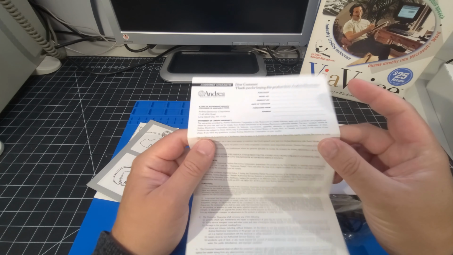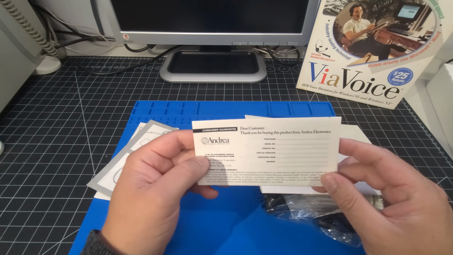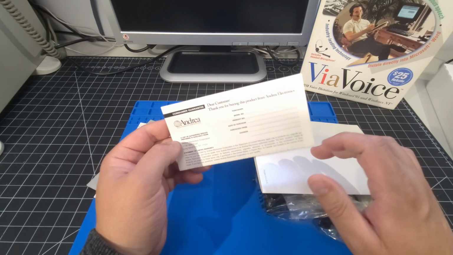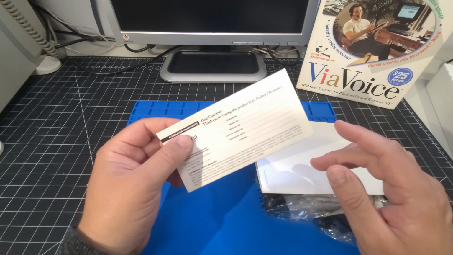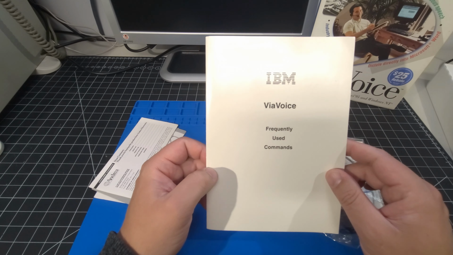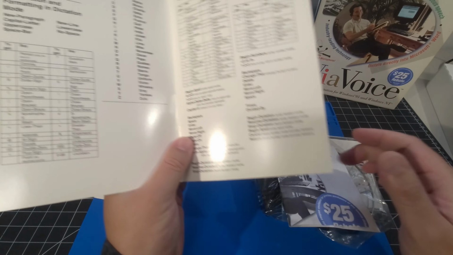I mean, back then I wouldn't have cared about any of this. I just would have ripped open the box and started using it. But again, just telling you to register your device, which is fine. Won't be doing that today. IBM ViaVoice frequently used commands. So, they even give you more stuff. Jeez, look at that.